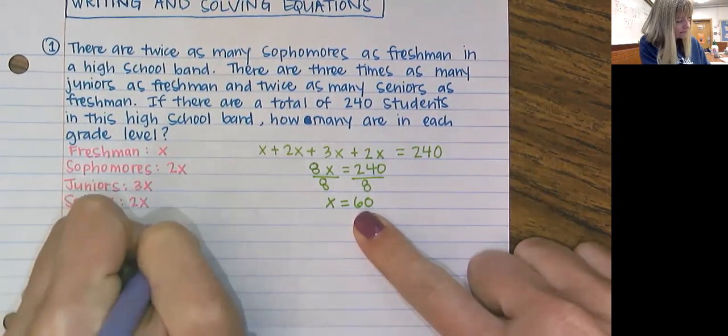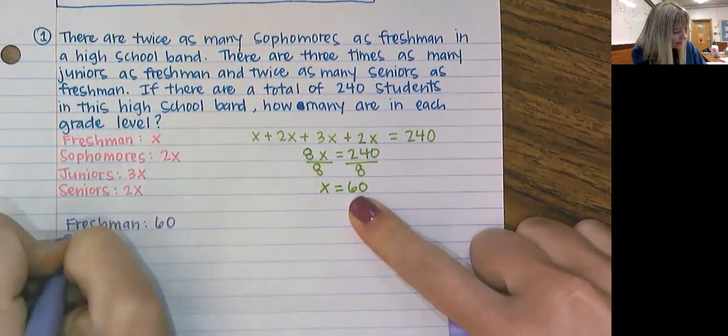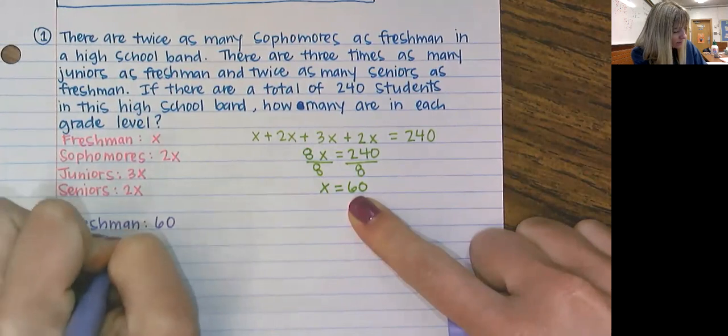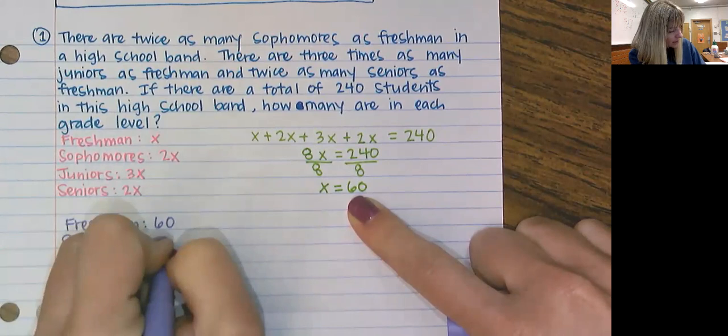There are 60 freshmen because that's what X was. Now we're going to use that to find the rest of these. Sophomores were 2 times that. Well, that's 120.